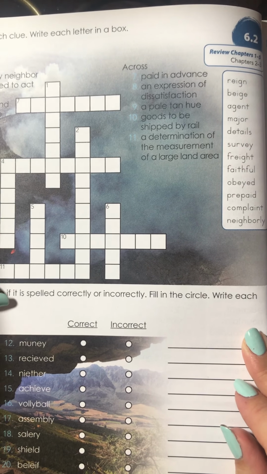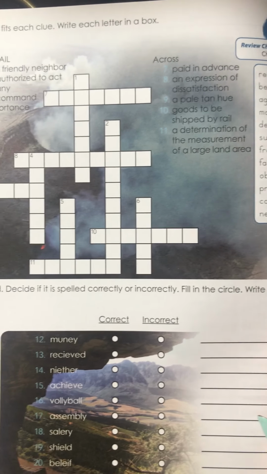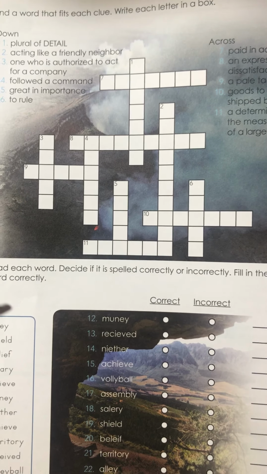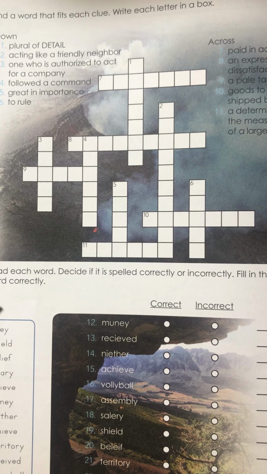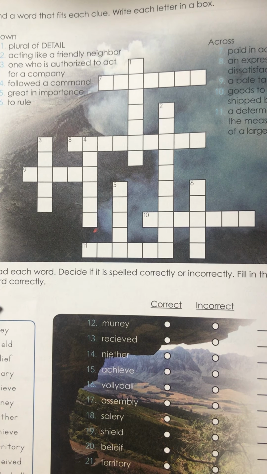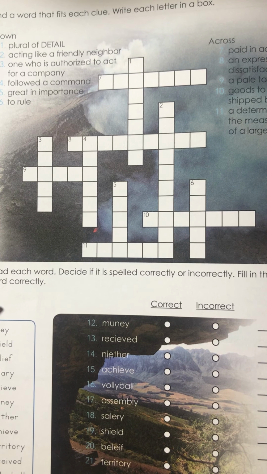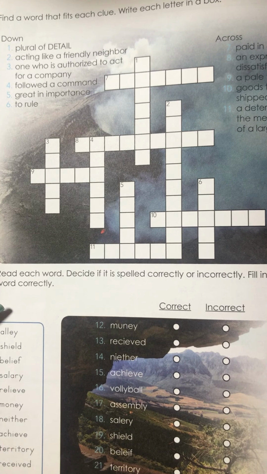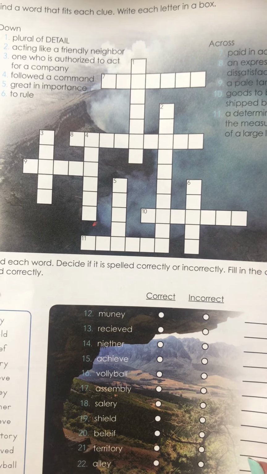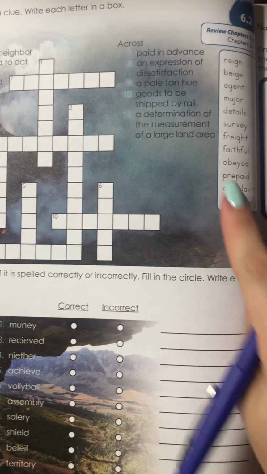So here up top we have a crossword puzzle, and sometimes they can be intimidating, but as long as you do them one by one and skip the ones that you're not sure about and go back, you will notice that they're not actually that hard. So let's just do one just for practice, but you're using only this list.